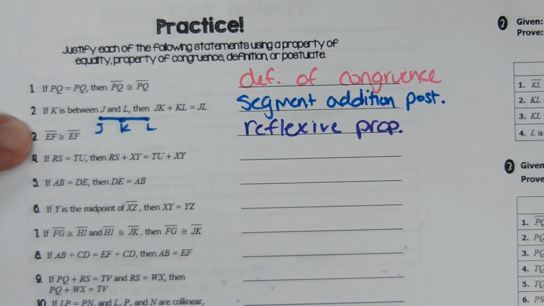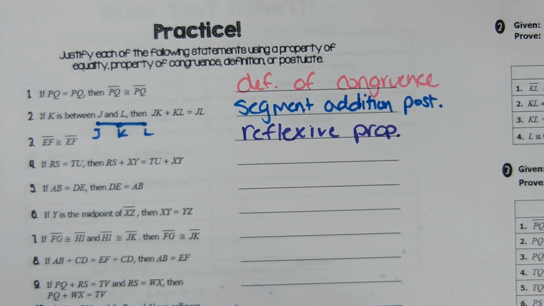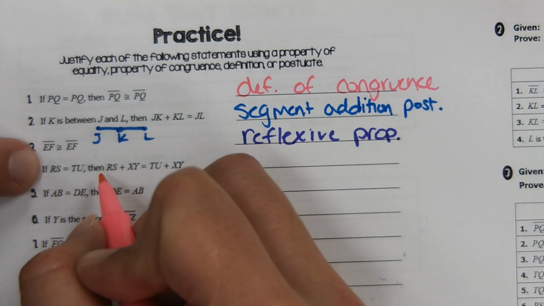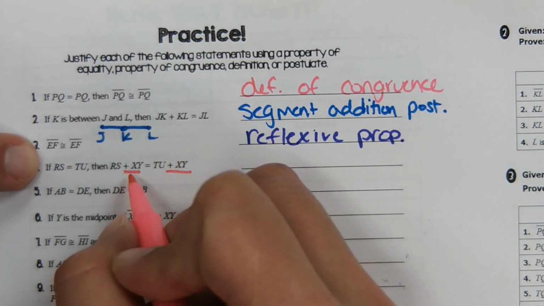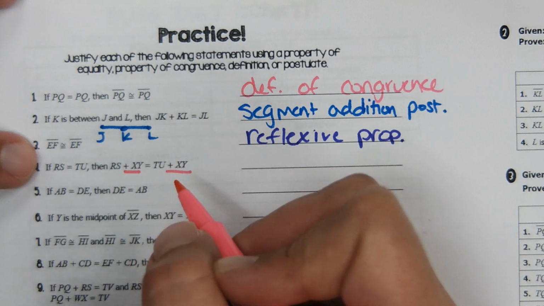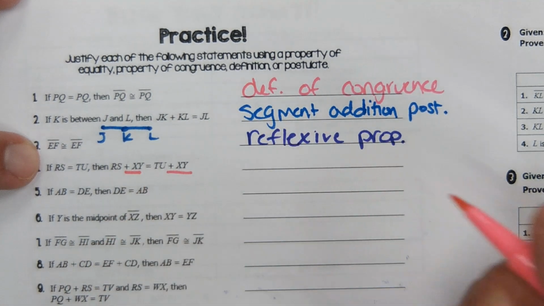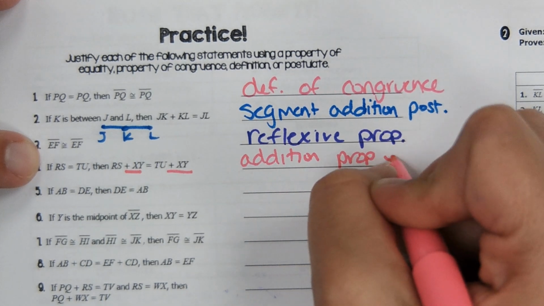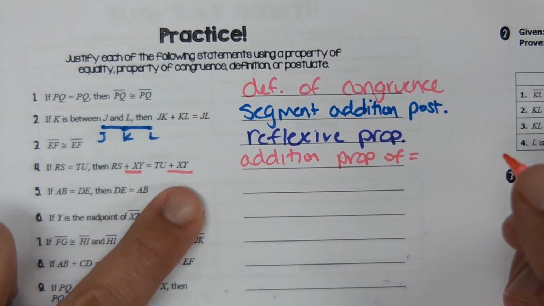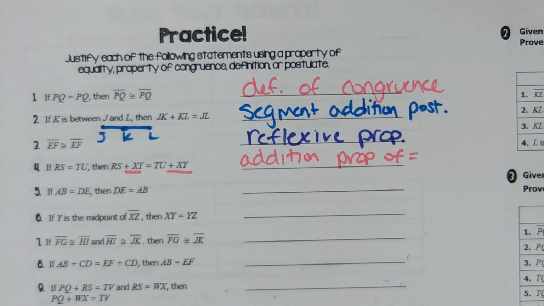We'll abbreviate a little bit. I don't want to abbreviate too much so that you remember it. Number 4 says RS is equal to TU. Then it says RS plus XY equals TU plus XY. So they're adding the same thing to both sides, and if you add the same thing to both sides, it's still equal. That is addition property of equality. You can add the same value to both sides and your equation will still be equal.